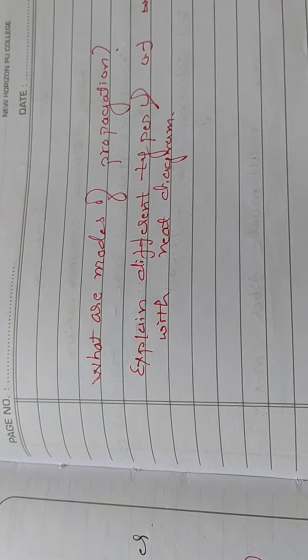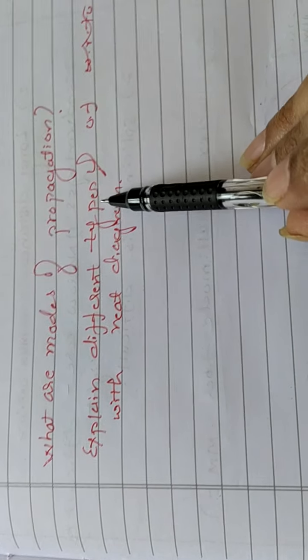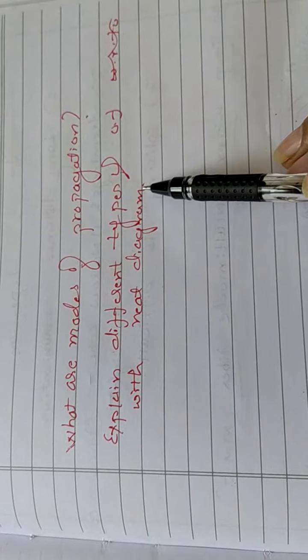Welcome back. Now we will cover one VTU question. The question goes like this. What are modes of propagation? Explain different types of the optical fibers with neat diagram.